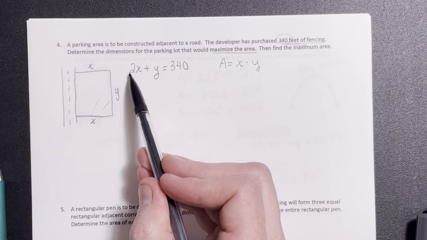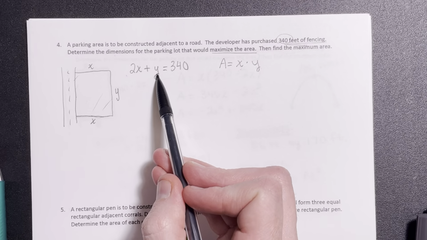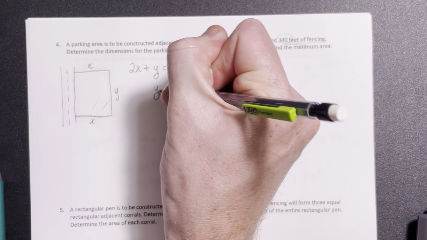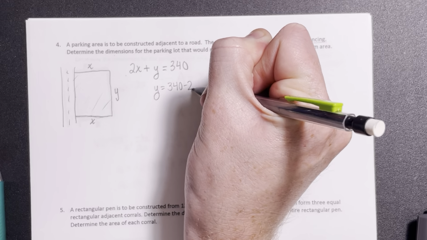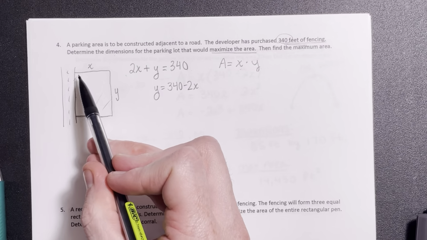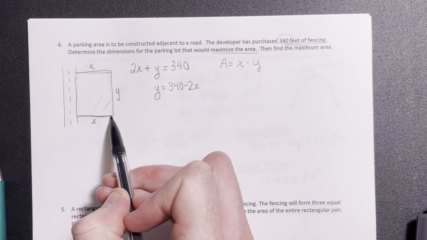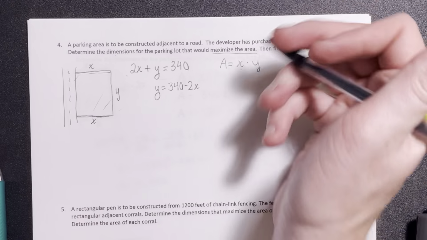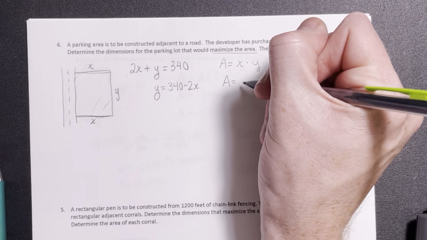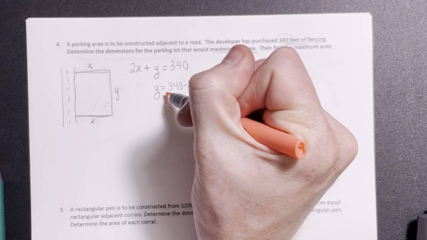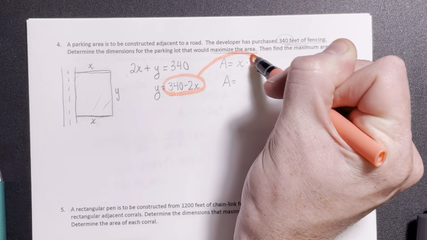So we're going to use the other equation that we drew so that we can solve for one of the variables. This one's pretty easy to solve for y. I just get y by itself by subtracting the 2x to the other side. So that would be 340 minus 2x. What that represents is if we had 340 feet of fencing and I use 2x of it, then that's the amount left over. So if I were to use what we just found for y and substitute it into our area equation, we can take this y equals 340 minus 2x and substitute it into that y.